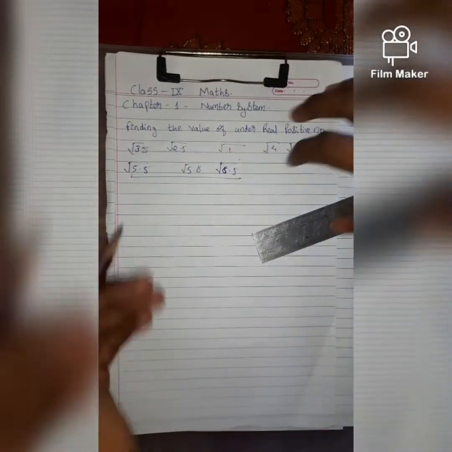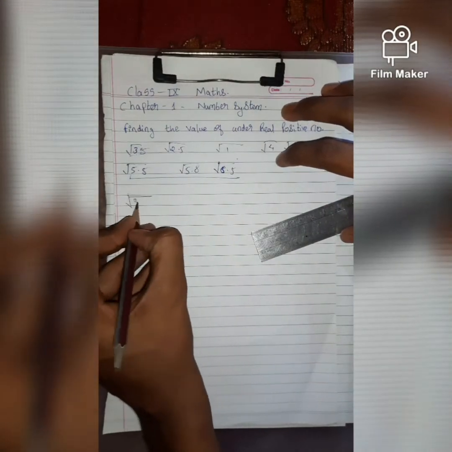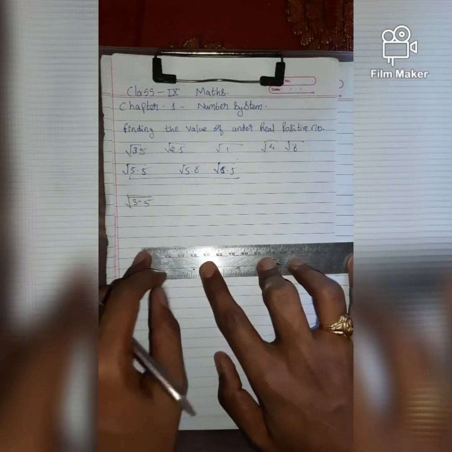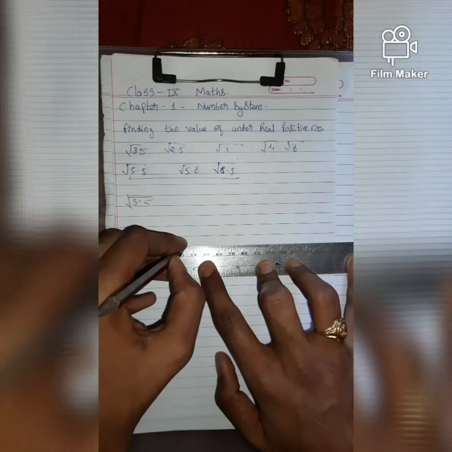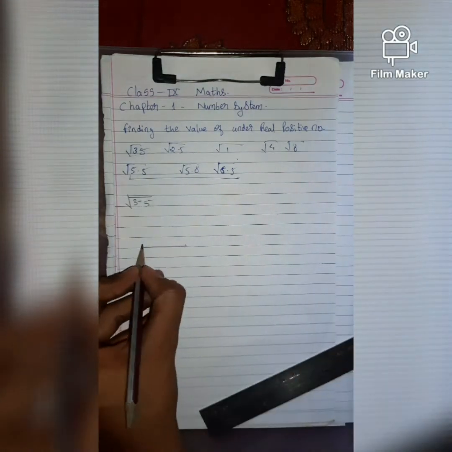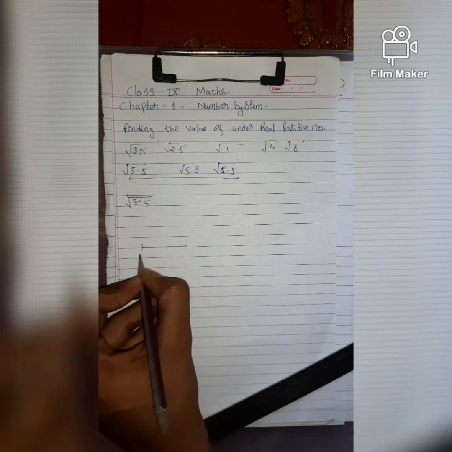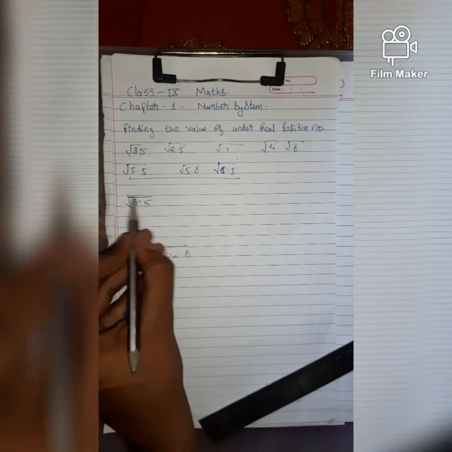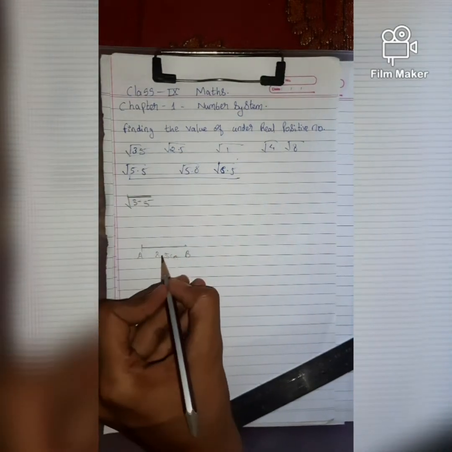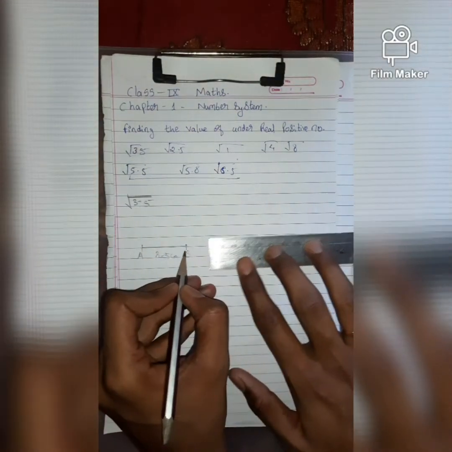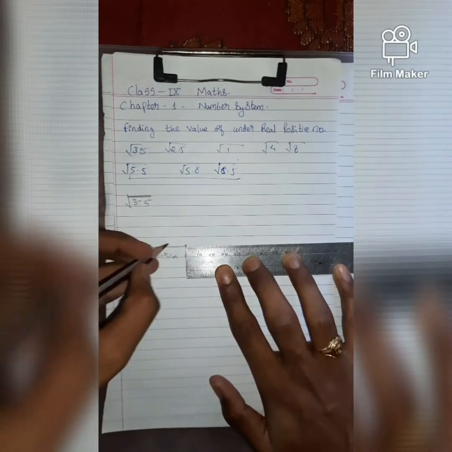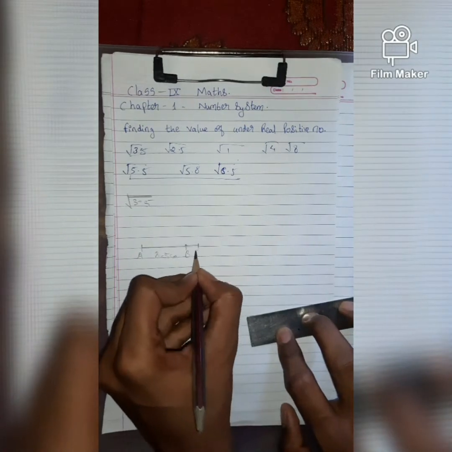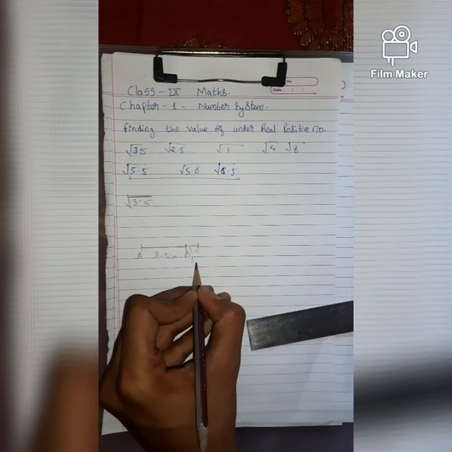So now let's take, for example, you have to find the value of √3.5. To find it, first we draw a line of 3.5 centimeter. Let's mark this point as A and this point as B, and this is my 3.5 centimeter. And from B we draw a line of 1 centimeter in the same line. We mark this point as C. So BC is 1 centimeter.